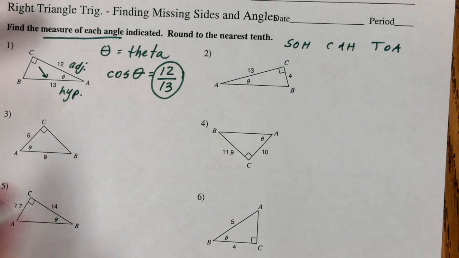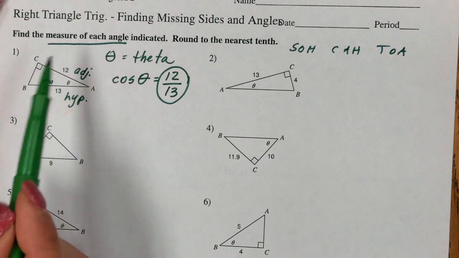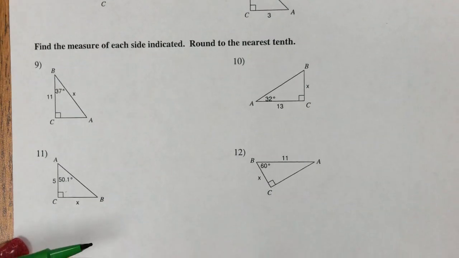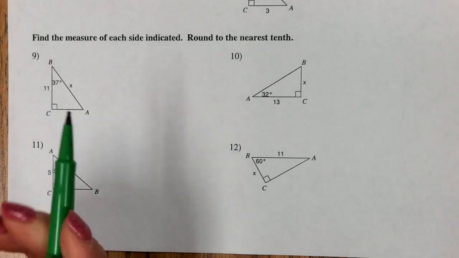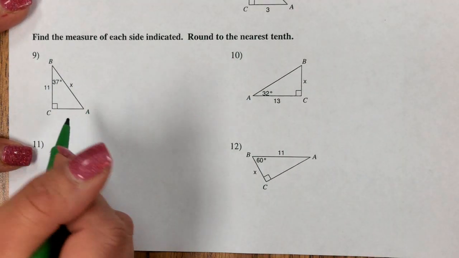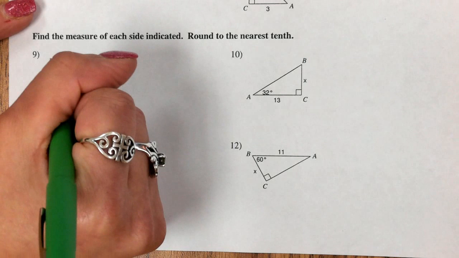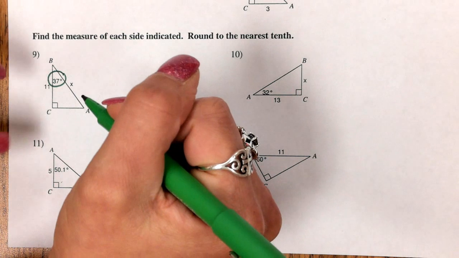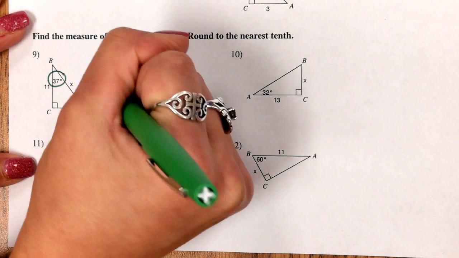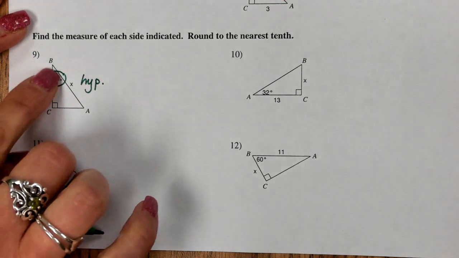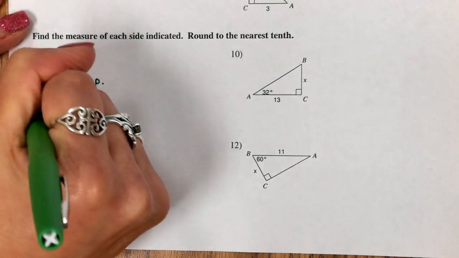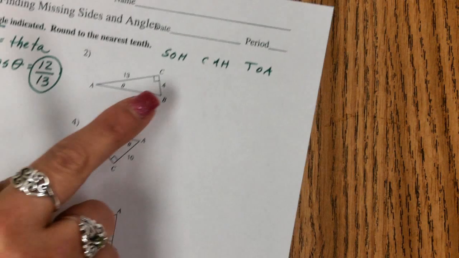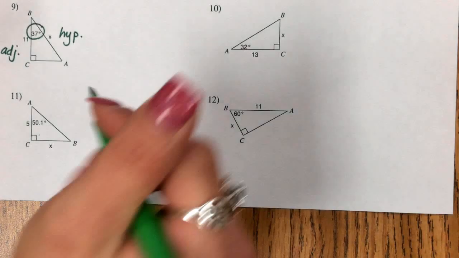So basically, what we did on the first example is what we're doing here. Now I'm going to move down, and this one is asking for the measure of a side, so this is different. Again, I'm going to use the information given. If this is my angle, I need to identify what x is on the triangle. Hypotenuse, good. And the 11 would be opposite or adjacent? Good. Again, we have another one using adjacent and hypotenuse, so that is again going to be cosine.